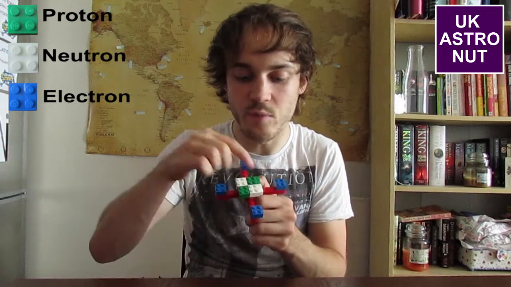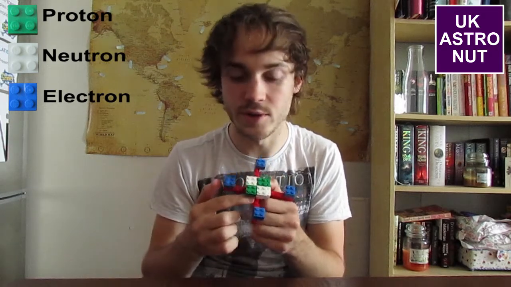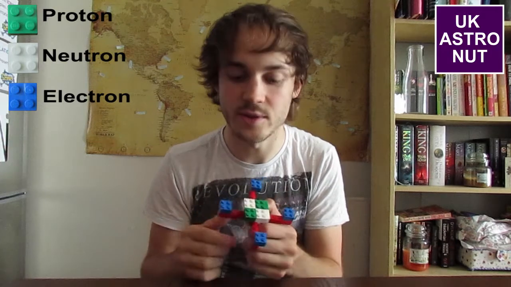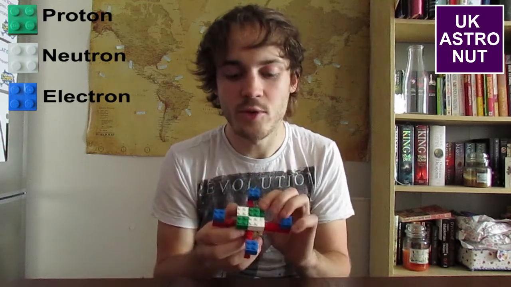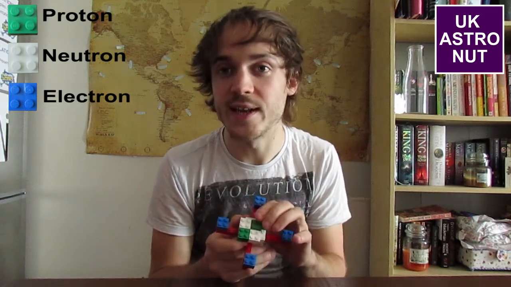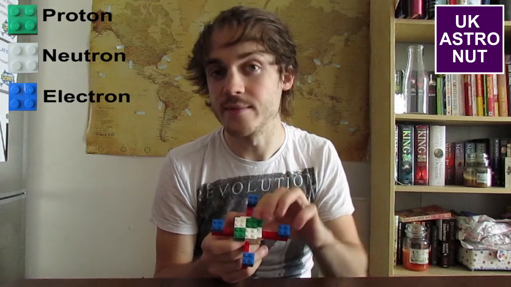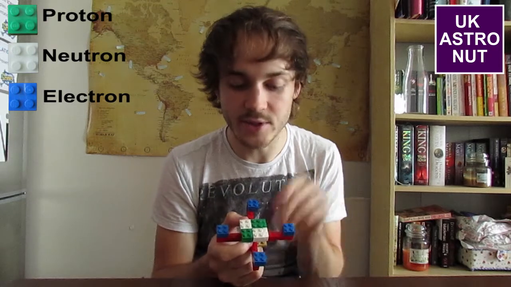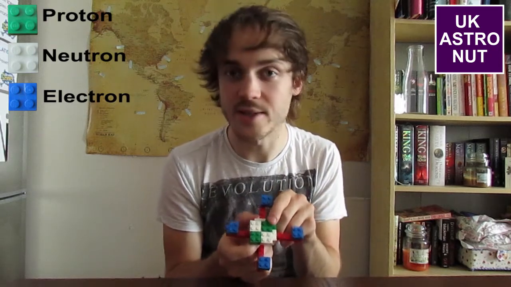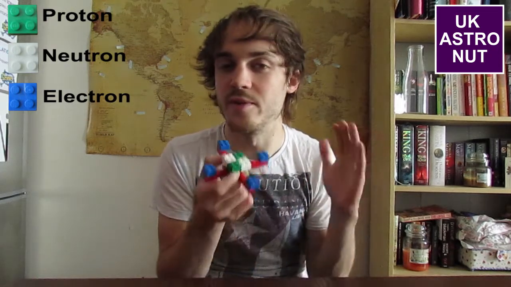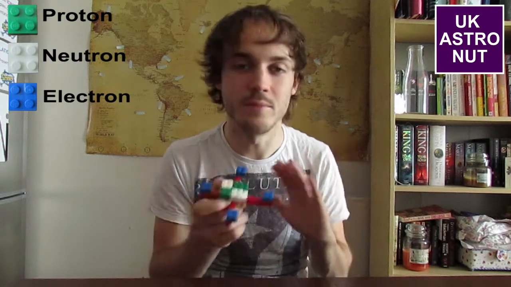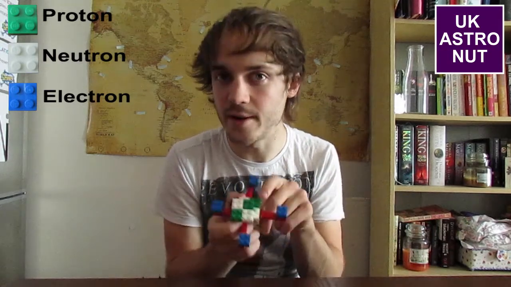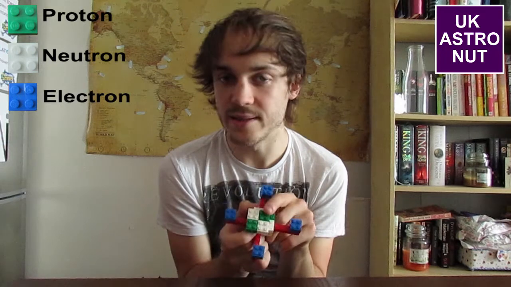Now this here we have 1, 2, 3, 4 protons and 4 neutrons and 4 electrons. But you can have different numbers of protons, neutrons and electrons, and the number of these particles basically determines what type of atom you're looking at. So the number of protons in an atom determines what element it is. So whether it's oxygen or carbon or nitrogen or helium or whatever. But I'll do another video and I'll explain more what elements and things like this are.